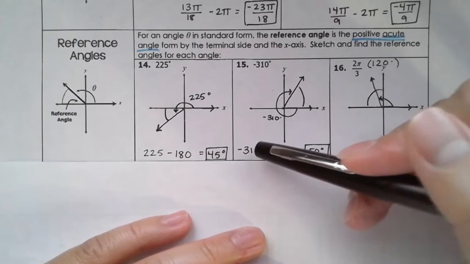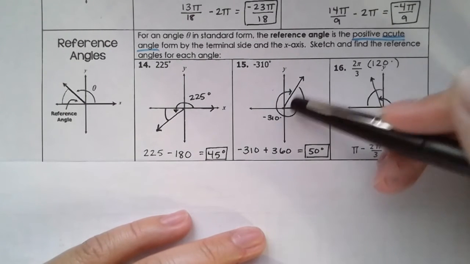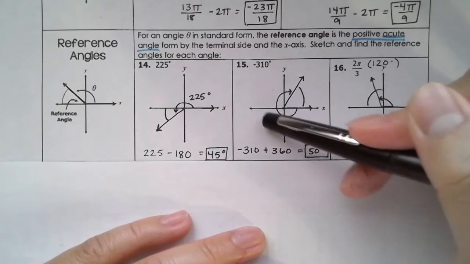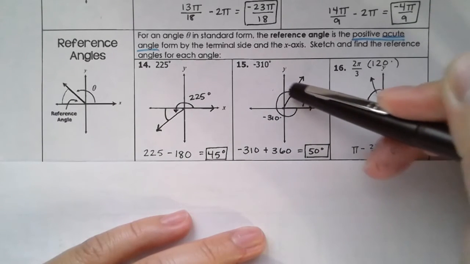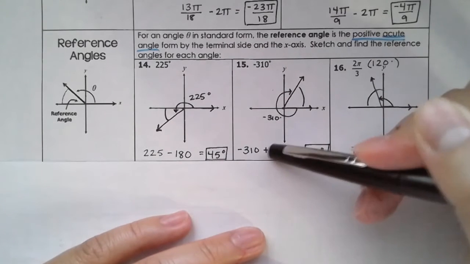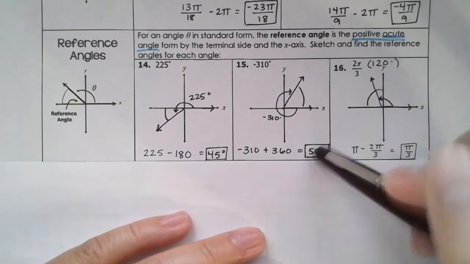Another way to look at it: negative 310. I open all the way to negative 310, but if I add 360, it would take me all the way back, and then I know that this difference, negative 310 plus 360, gives me the reference angle 50.